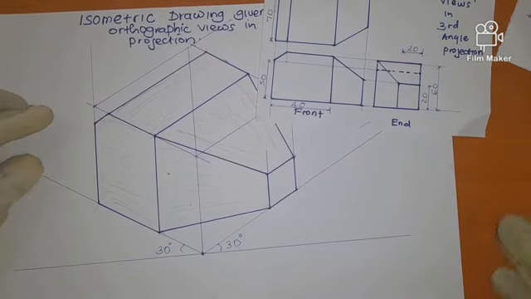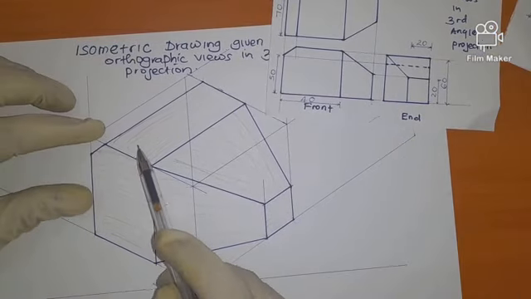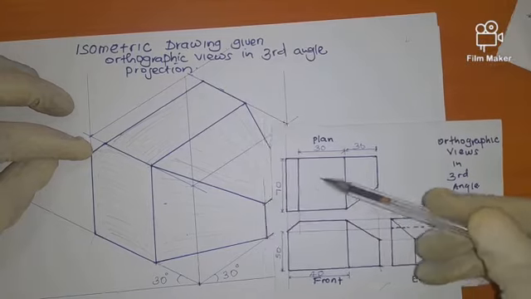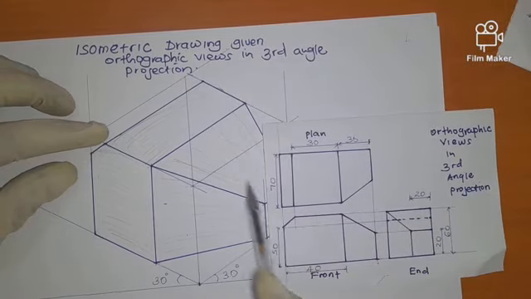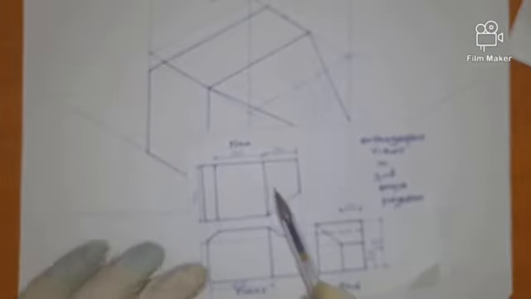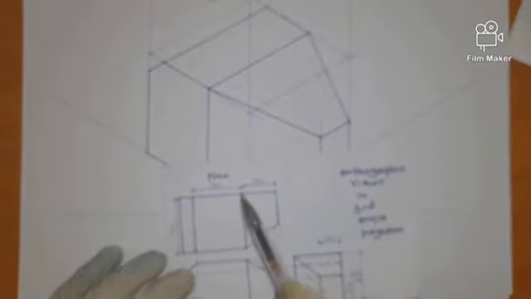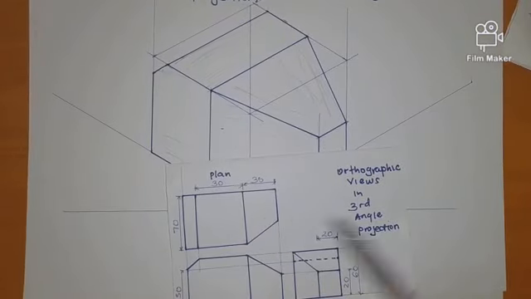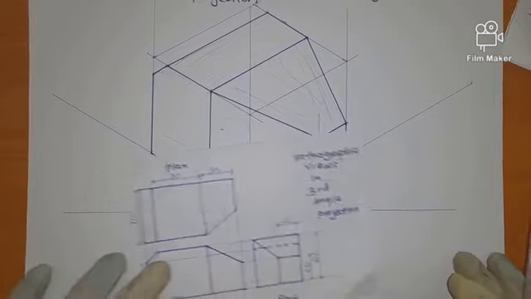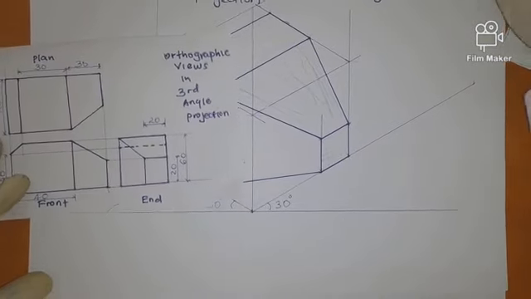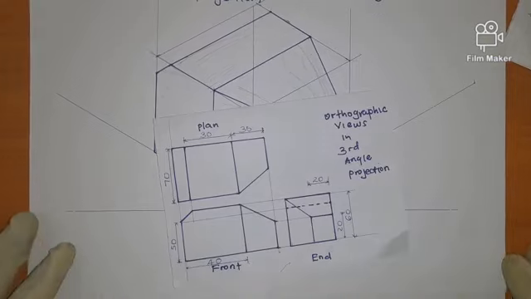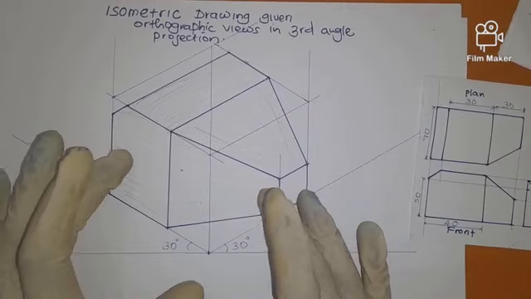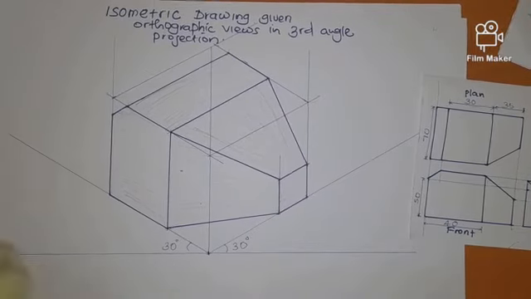Once we are through with that, you'll come now on the plan. Plan is this face, this one here, and then this other one, which is this, and lastly this sloping one, which is this one here. So it is actually taking a shape of what you call a trapezium. That's all that we needed to do. We were just expected to interpret the views and come up with the drawing in isometric view.